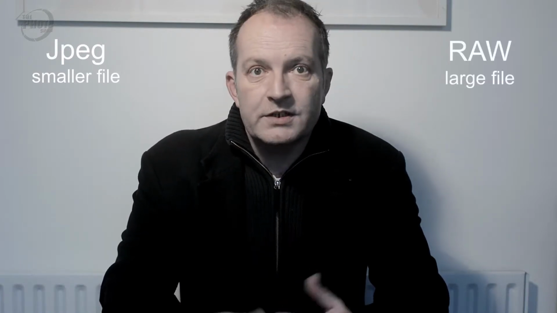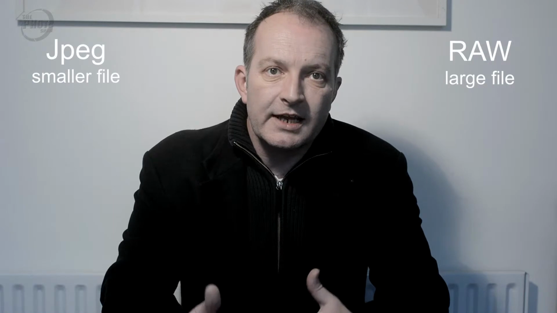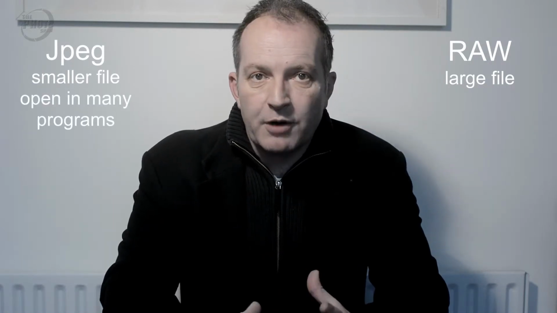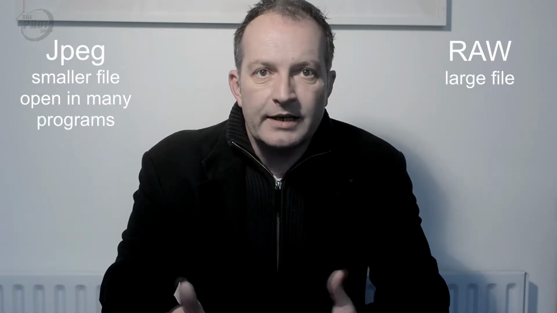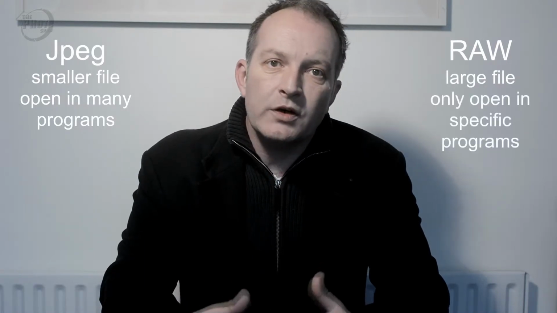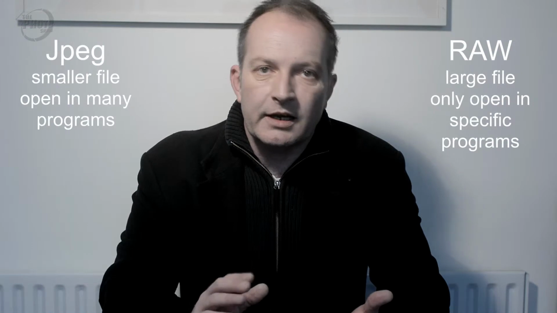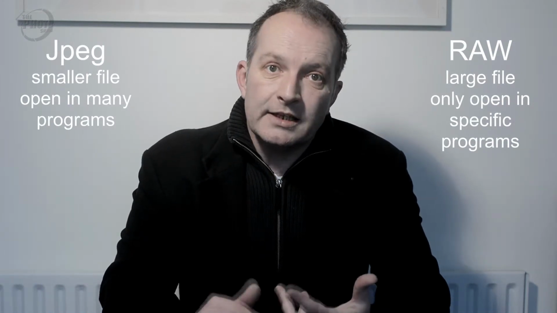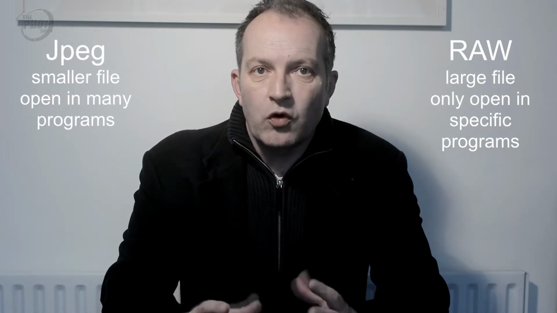So what's the difference here? JPEGs tend to be a smaller file size, so they take up less space on the memory card. RAW obviously is a larger file size and it's going to take up more space on your memory. JPEGs can be worked on in any program. They'll open up in any editing program, whereas RAW needs specific programs to open it. Things like Adobe Lightroom, Camera Raw, and the basic RAW software that comes with your camera normally.